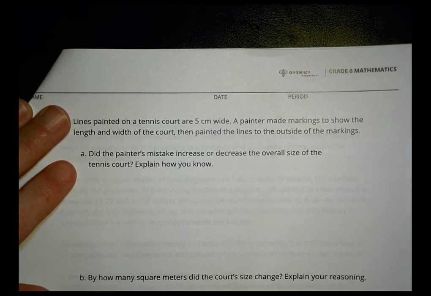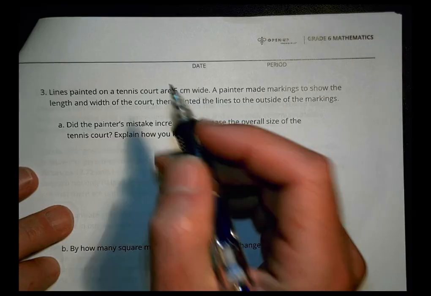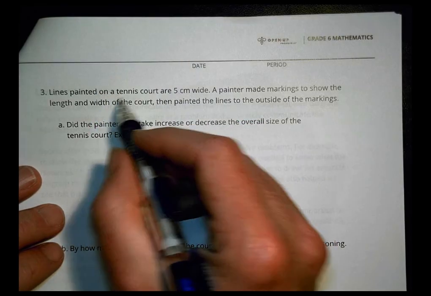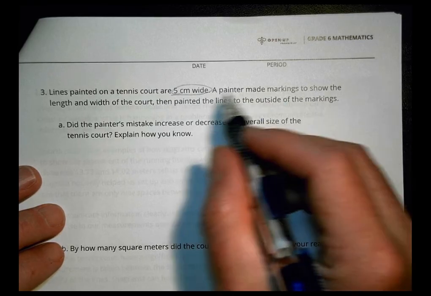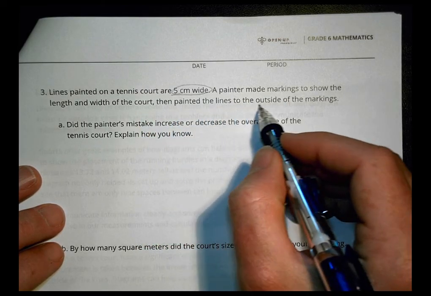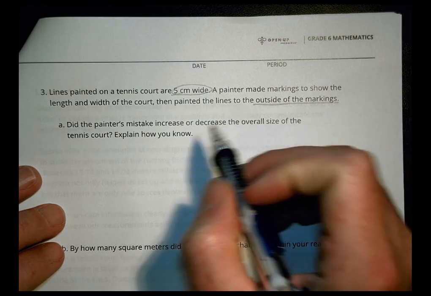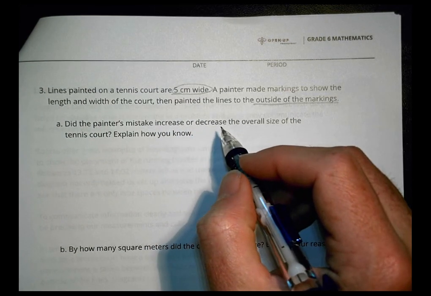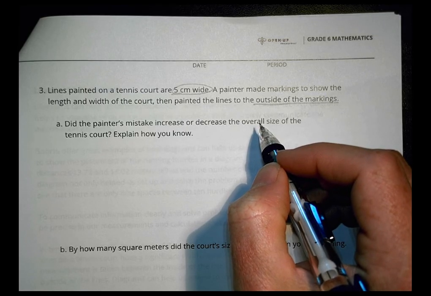Now, the next question's a little bit trickier, so take some time, okay? Maybe, again, something your teacher's not going to do. If you want a little extra practice, this is great practice. It says, lines painted on a tennis court are 5 centimeters wide. A painter made markings to show the length and width of the court, then painted the lines to the outside of the markings. Did the painter's mistakes increase or decrease the overall size of the tennis court? And explain how you know.